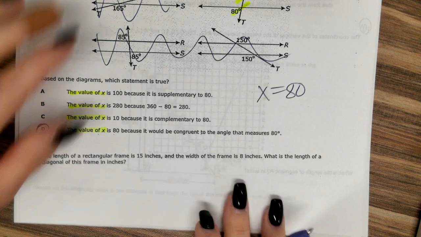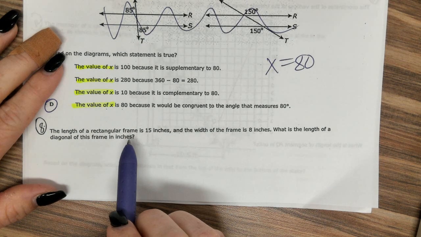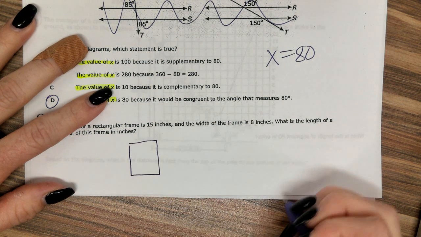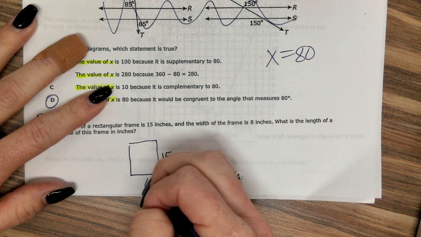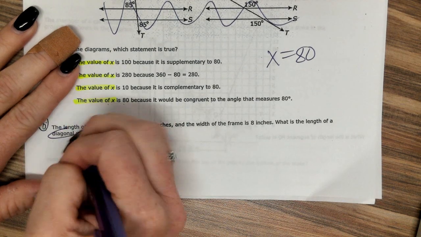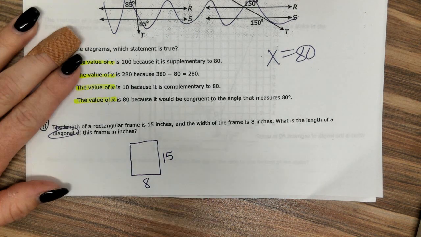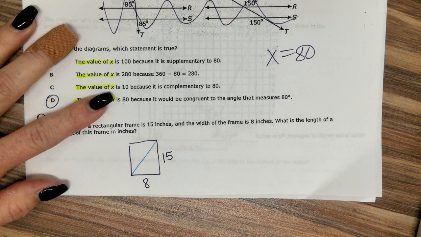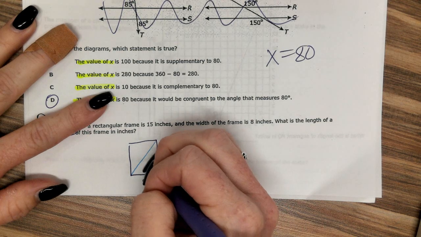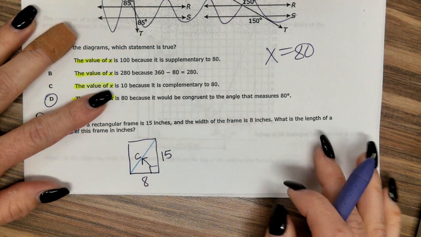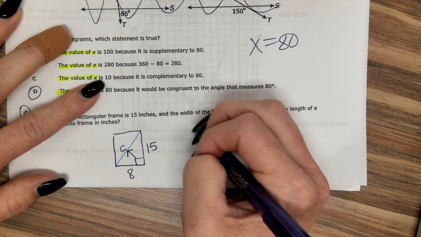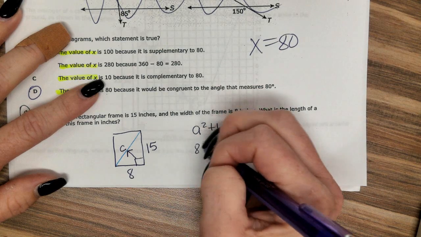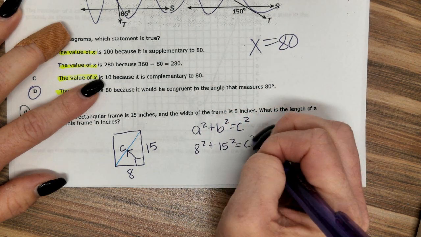Number 8, the length of a rectangular frame. What should I draw? A rectangle, is 15 by 8. What is the length of the diagonal? So I draw a diagonal, and what did I just make? 2 right triangles. Here's my right angle, so this must be side C. So I'm going to do a squared plus b squared equals c squared. That's 8 squared plus 15 squared equals c squared.